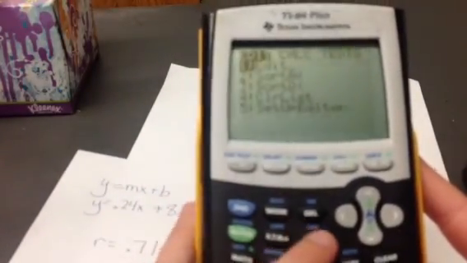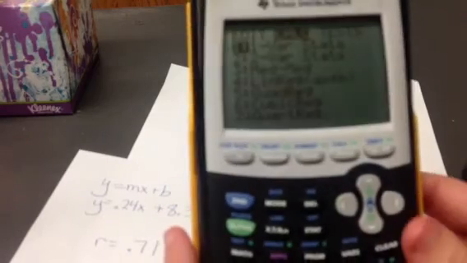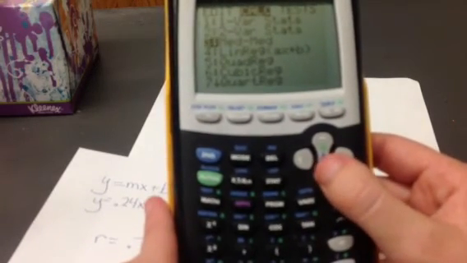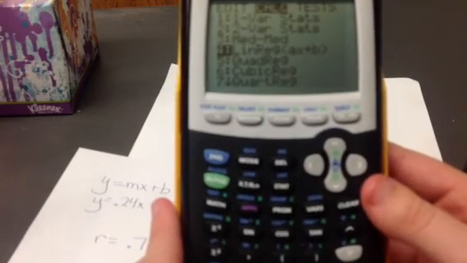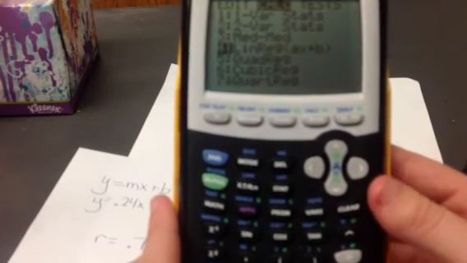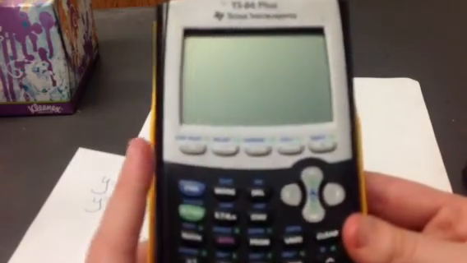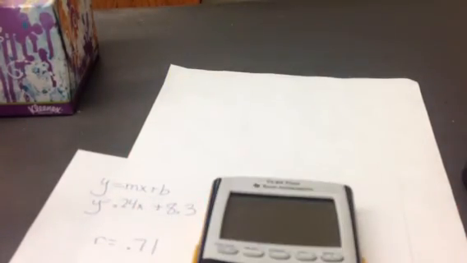And the only difference it's going to make is which button you push under the calc. So that means you're either going to do 3 or you're going to do 4. And you just have to make sure you read so you know which one is which. All right, so that ends the two different calculator things that we learned about. So now you should be set in order to do the homework.